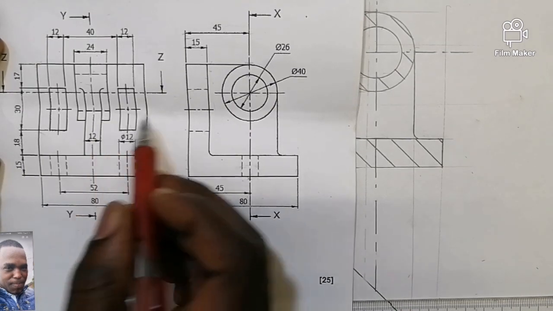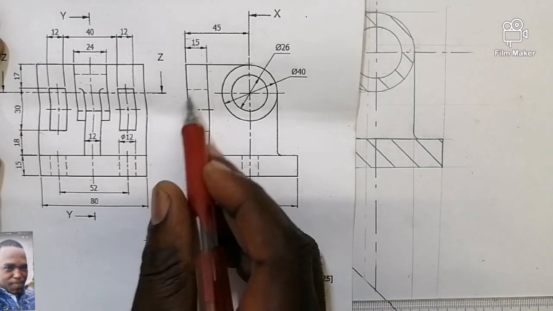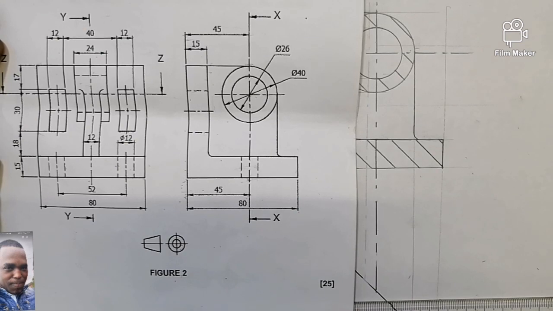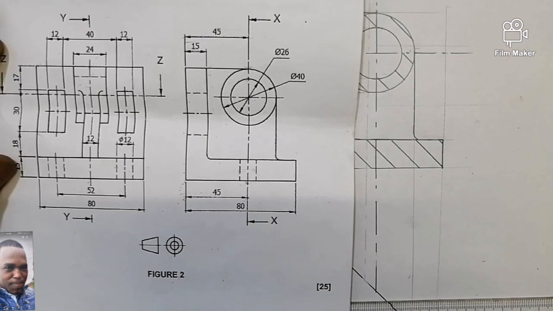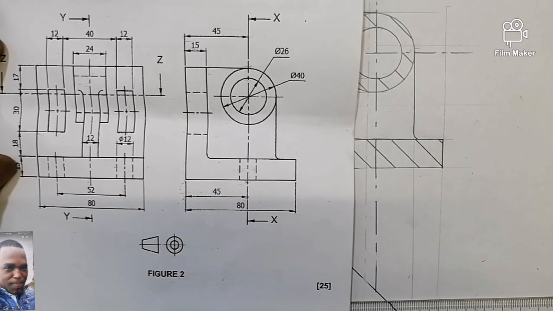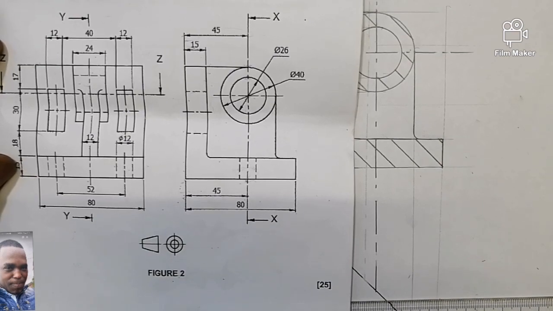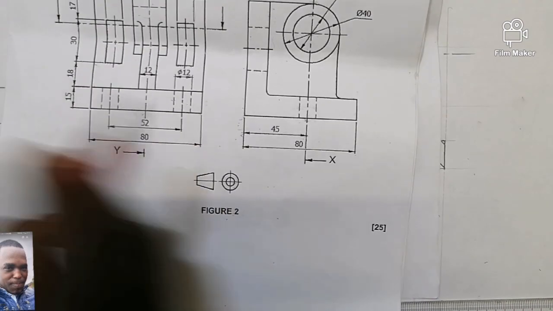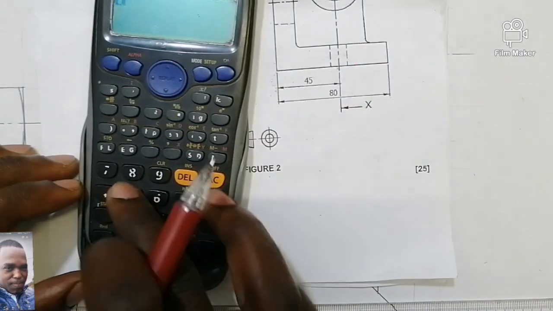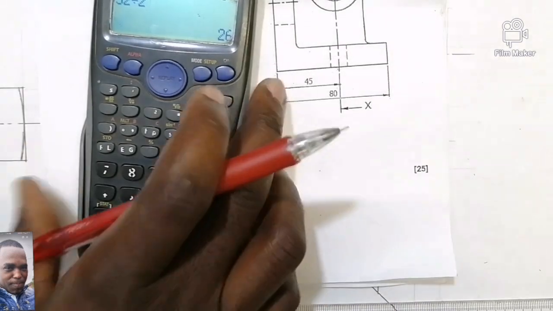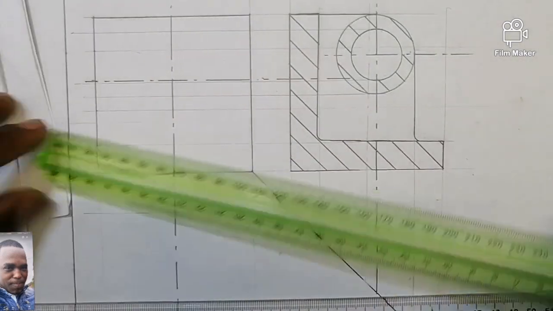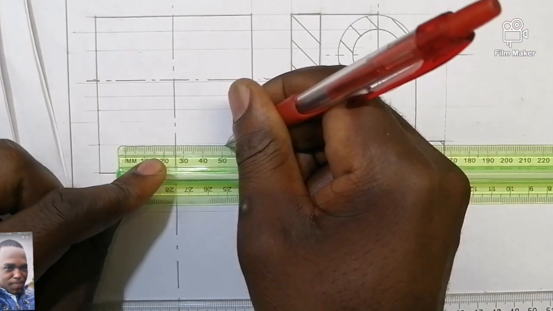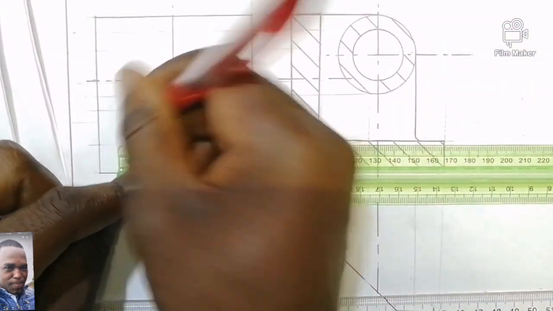But what is happening about this one? So this one, what is this one? These two are before the cutting plane, and the other one is after the cutting plane, before the cutting plane and beyond the cutting plane. So let's draw these two. Their centers are 52 apart. So when you say 52 divided by 2, how much are you getting? You are getting 26. So you mark at 26 on each side of zero. You understand?